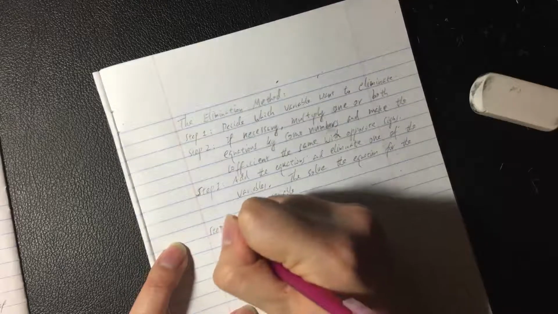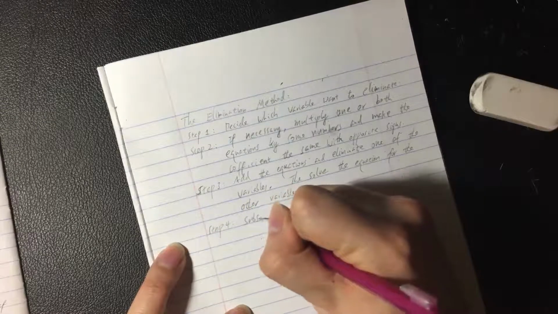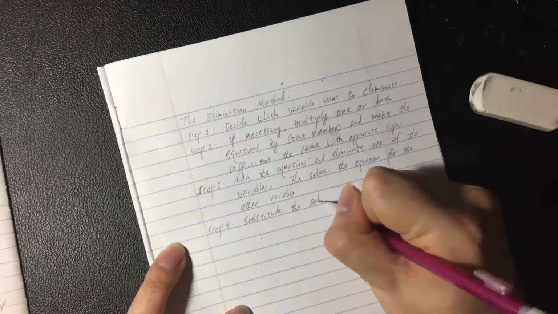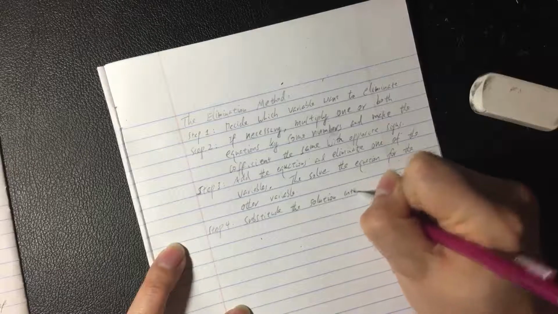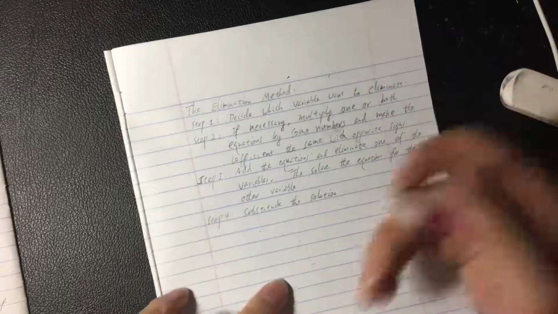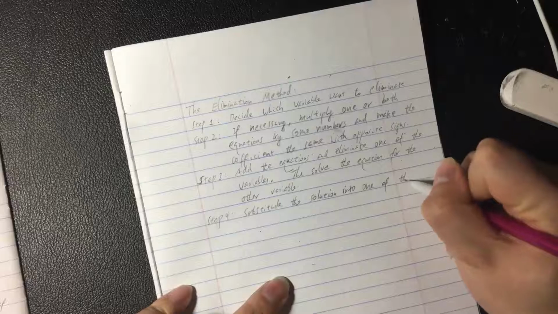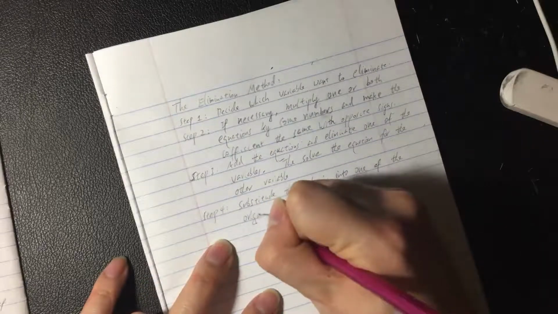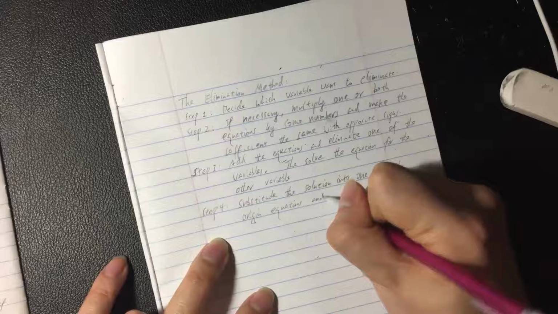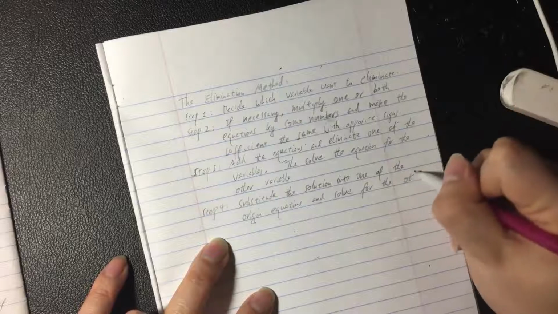Step 4. Substitute the solution into one of the original equations and solve for the other variable.